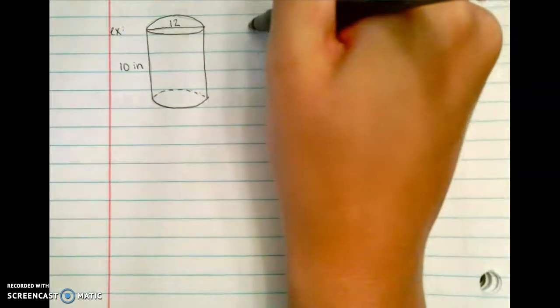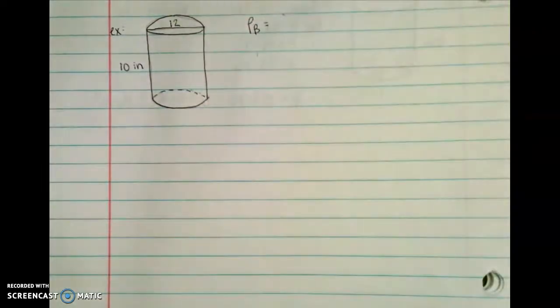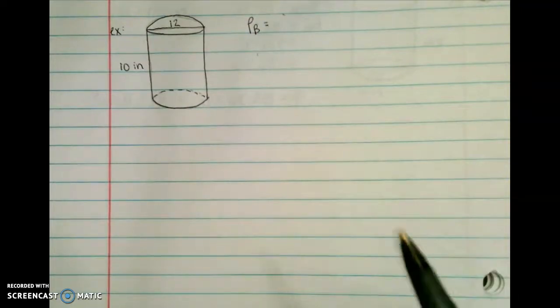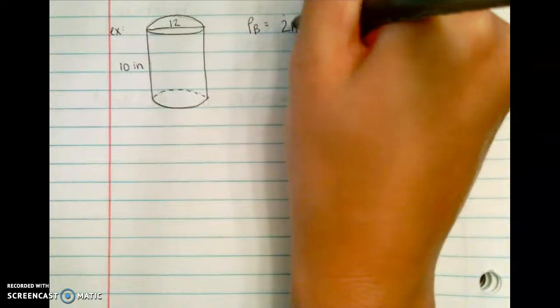Our second example is a cylinder, remembering that circular shapes will have different formulas altogether. When we're calculating the perimeter of the base, we're not just calculating the sum of all the sides, because there aren't sides of a circular base. The perimeter of a circle is the circumference, and the circumference formula is 2 pi r.